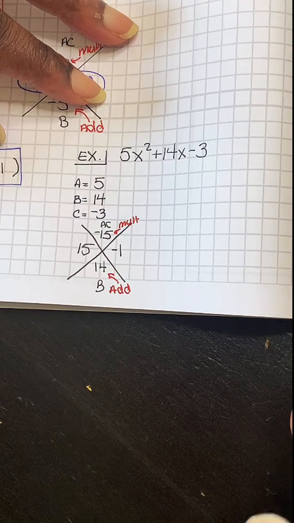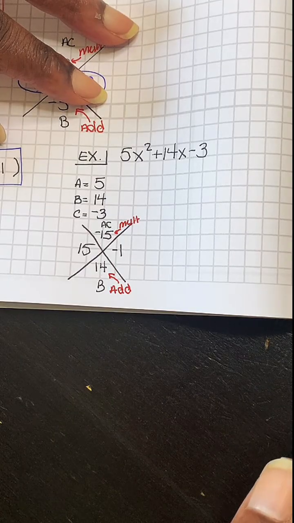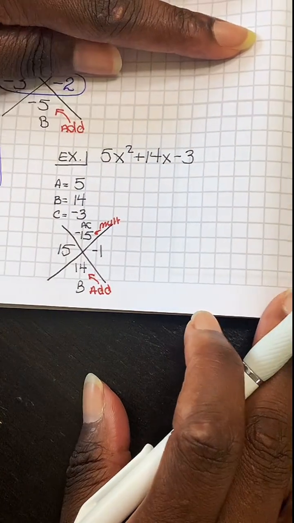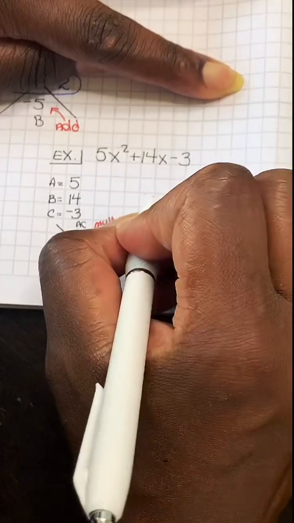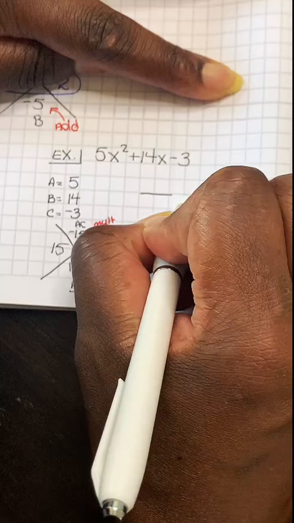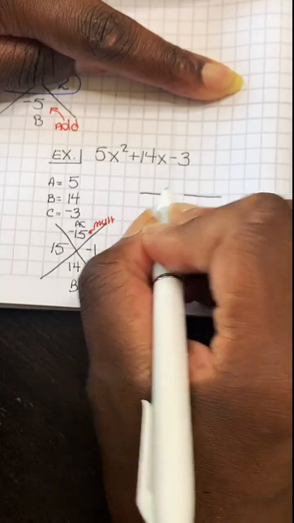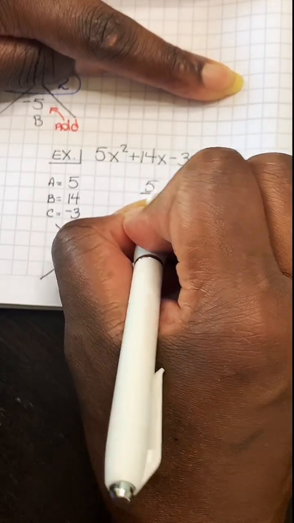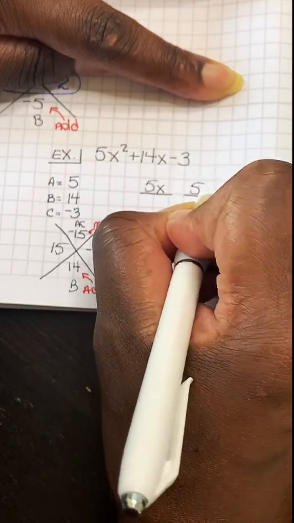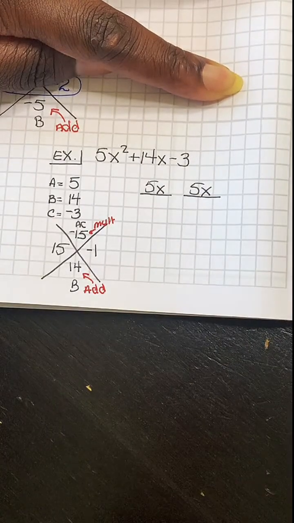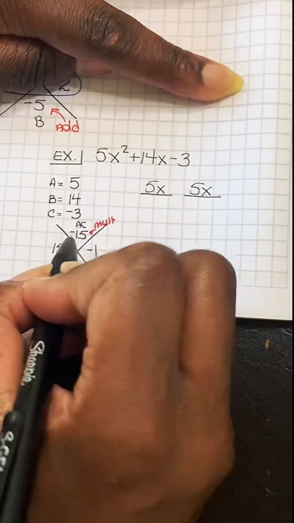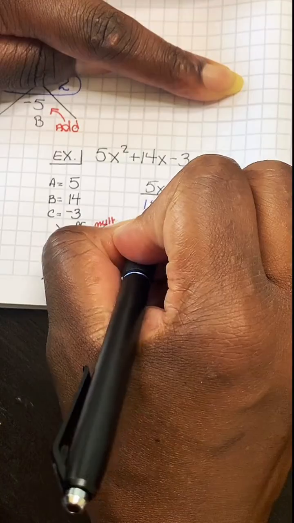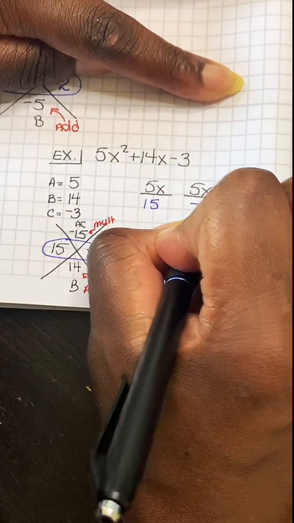I just see what you have for your A, B, and your C. All right. So now we're going to set up our two ratios. The numerator is going to be your A plus a variable. So you have 5x here and you have 5x here. What goes in the denominator are the two factors that you just found. So you got 15 here and -1 there.